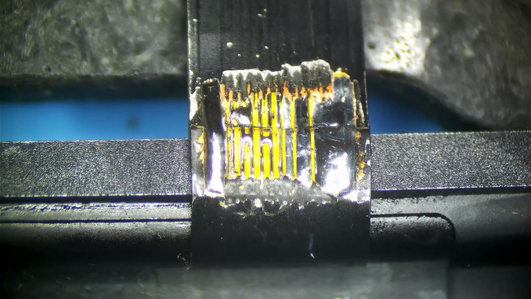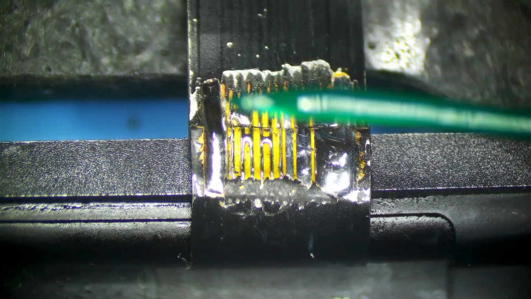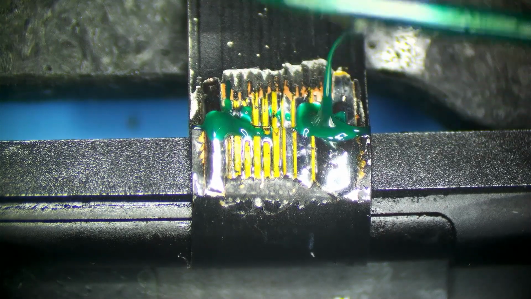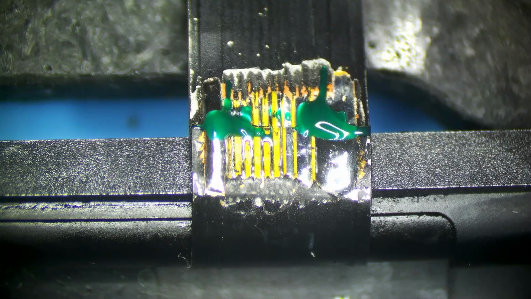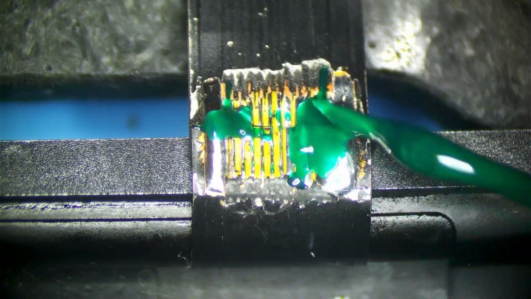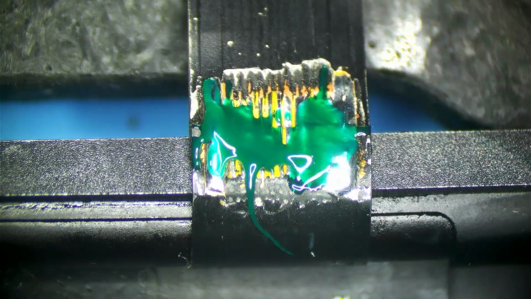So I am going to start by applying a thin layer of the green UV coating here. So here is our UV coating. I'm just going to put a drop here. I'm going to spread it out. So that should be sufficient. Might end up needing a little bit more. I'm just going to spread this across all. Yeah, I want a little bit more, especially right here.